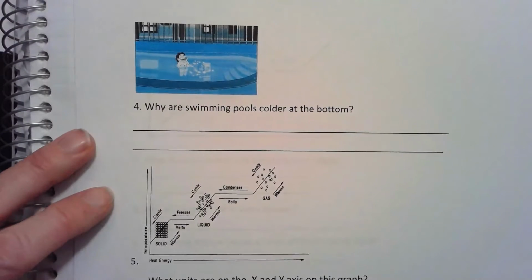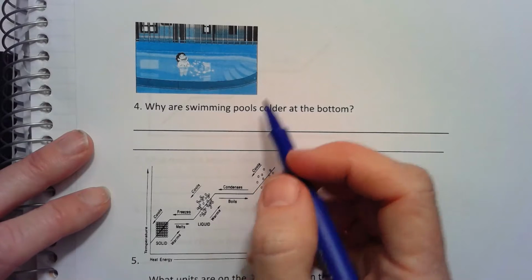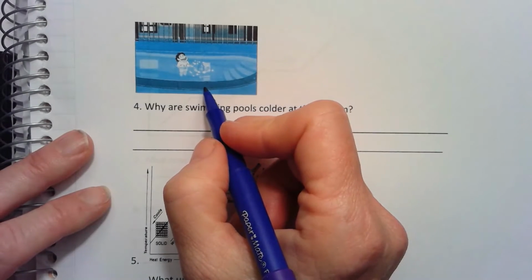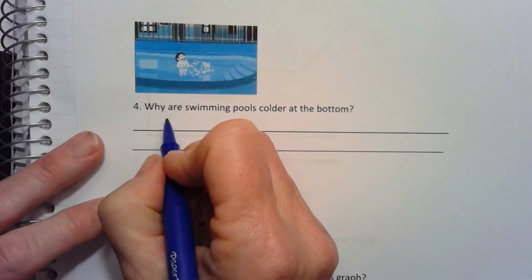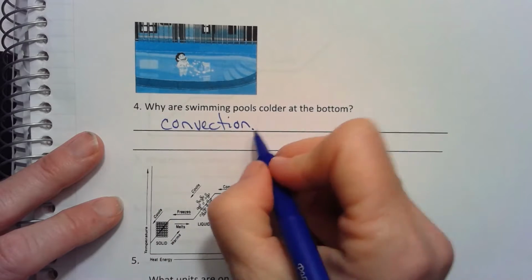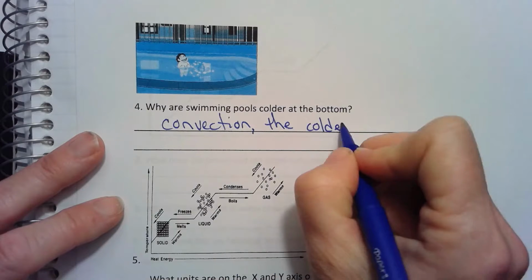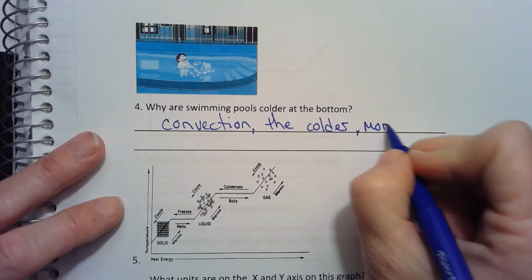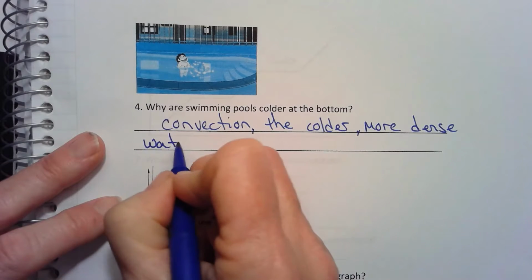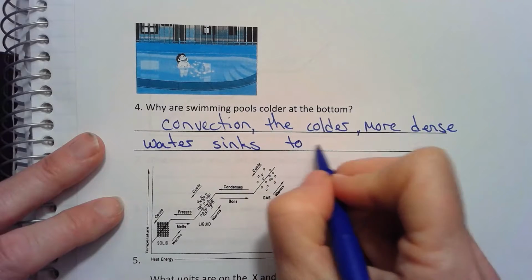Okay, continued. Why are swimming pools colder at the bottom? So the sun is coming in and heating it, but the reason it's colder is the same reason we just had in the last one. It's because of convection. The colder, more dense water sinks to the bottom.